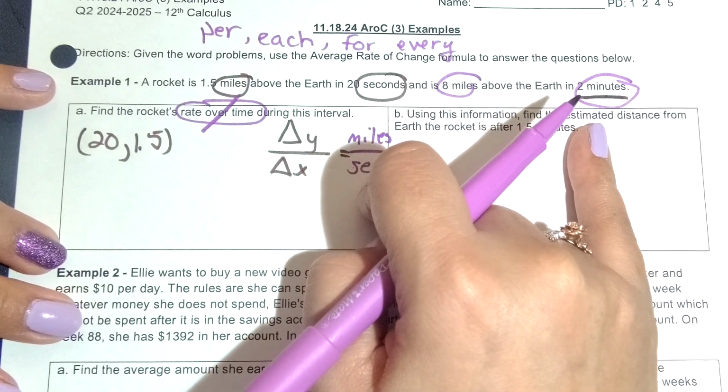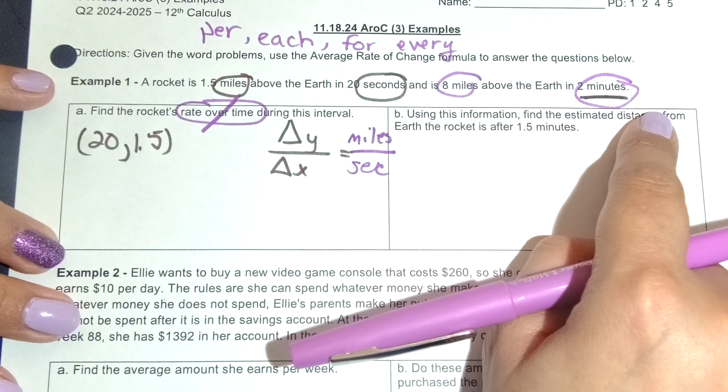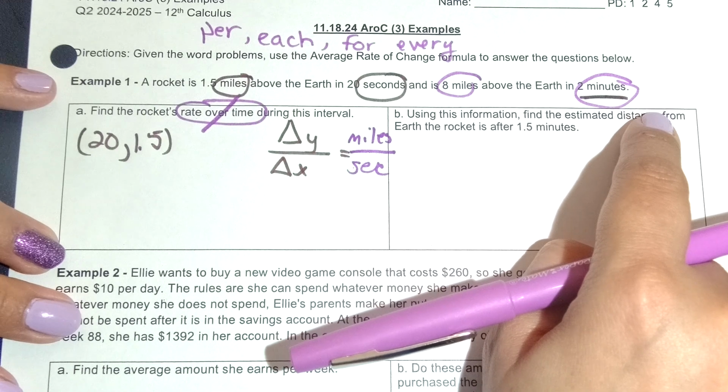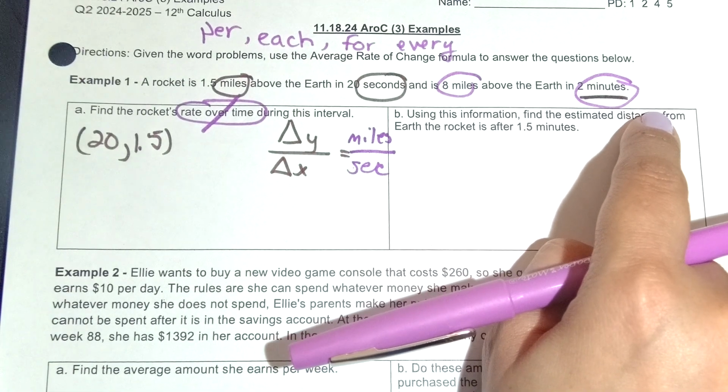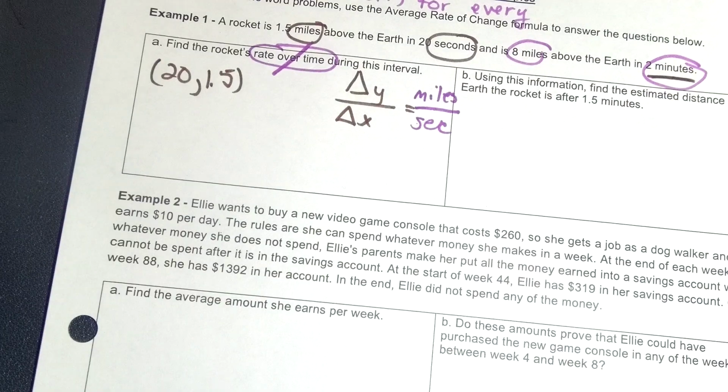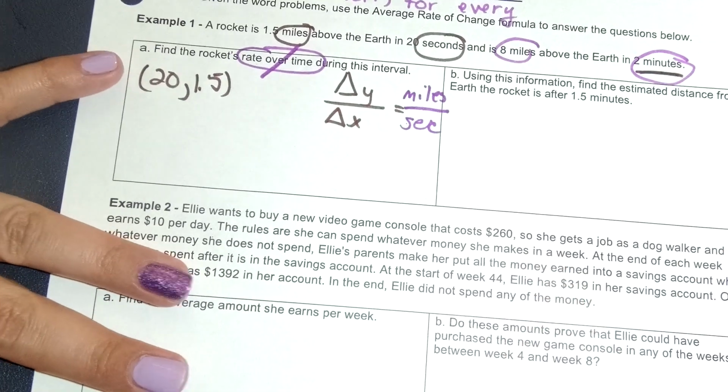So how can I convert minutes to seconds? 60 seconds per minute. So what do I need to do? Yes, how'd you get 120? You did not divide. 60 seconds times 2.